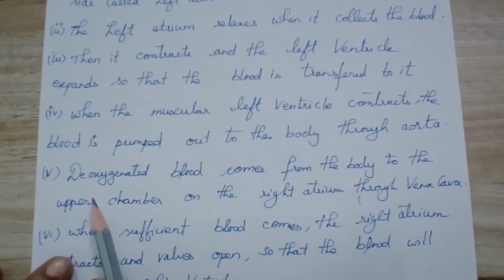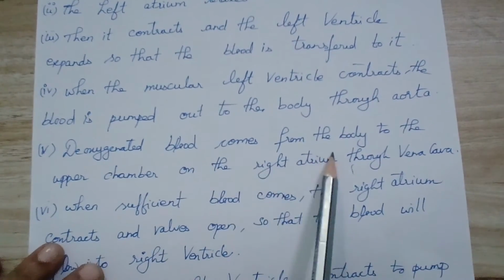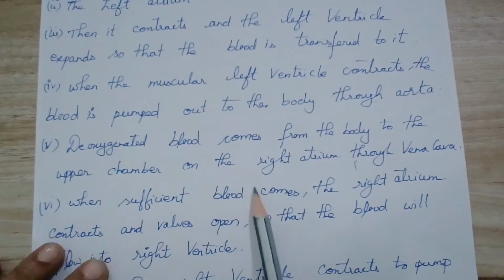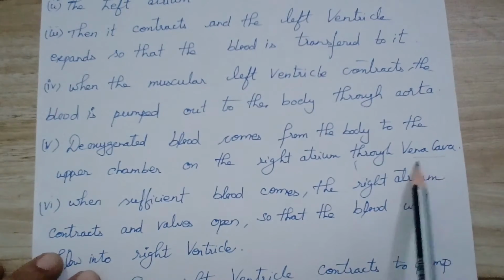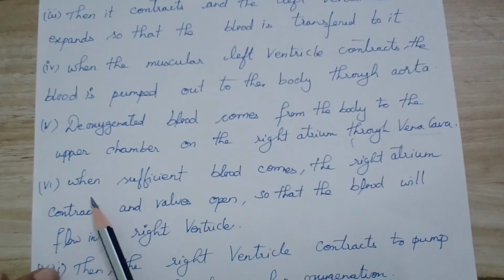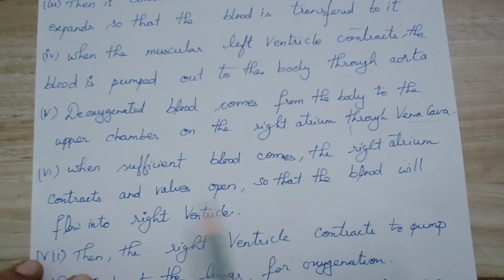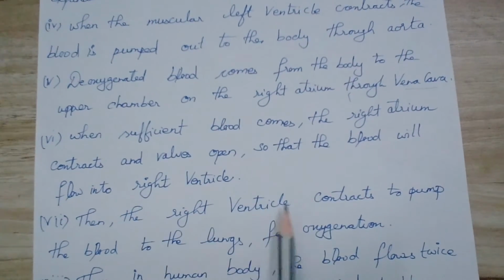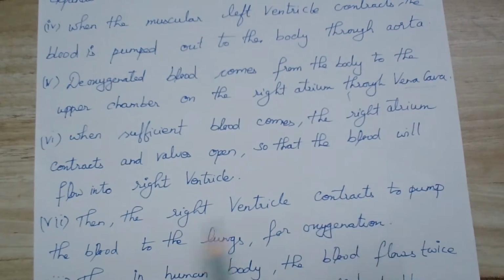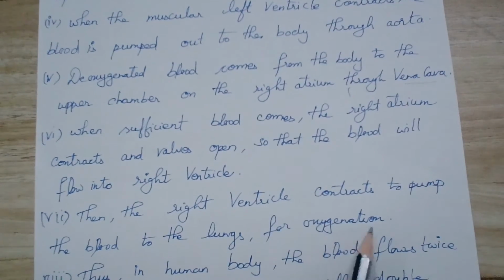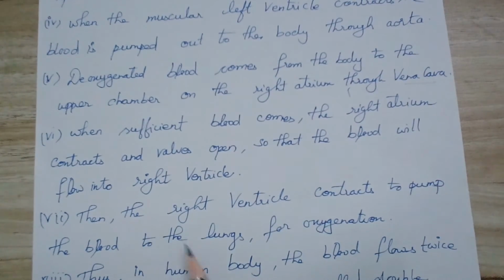Okay, then the deoxygenated blood comes from the body to the upper chamber of the right atrium through the vena cava. Okay, when sufficient blood comes, the right atrium contracts and the valves open so that the blood will flow into the right ventricle. From there, the right ventricle contracts to pump the blood to the lungs for oxygenation purpose, because it is collecting the deoxygenated blood. So it pumps all the blood to the lungs for oxygenation purpose.